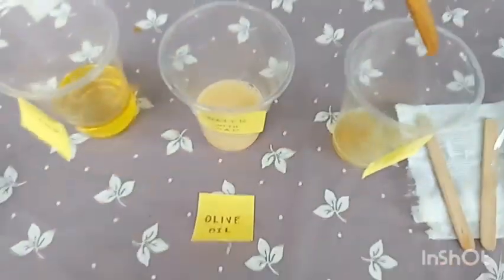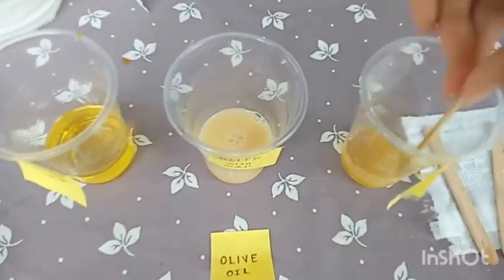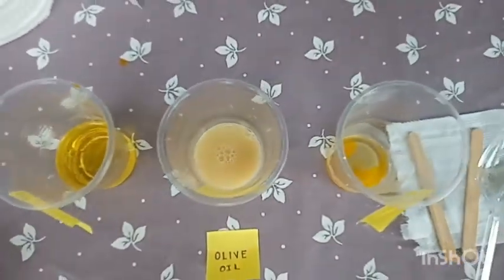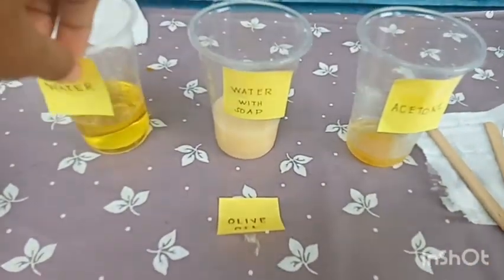The olive oil and the pork oil have the same degree of saturation. It is also saturated in water and unsaturated in water with soap and acetone.